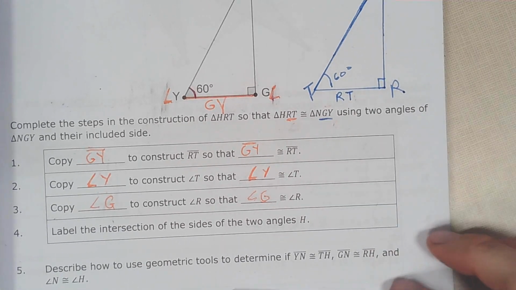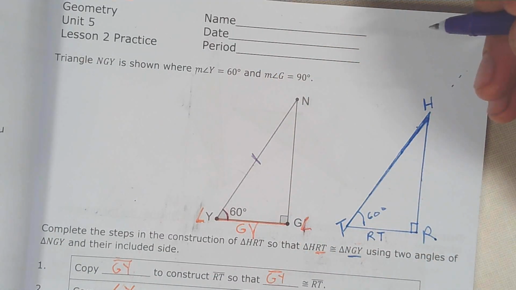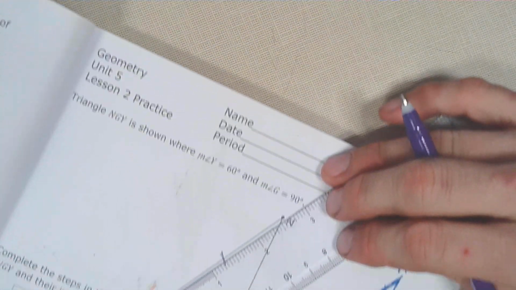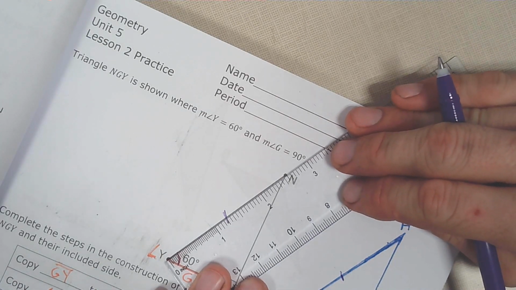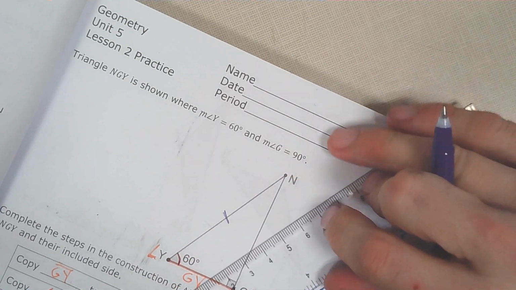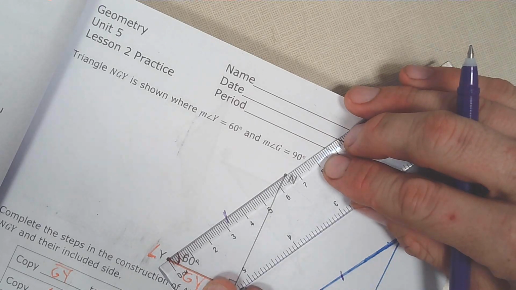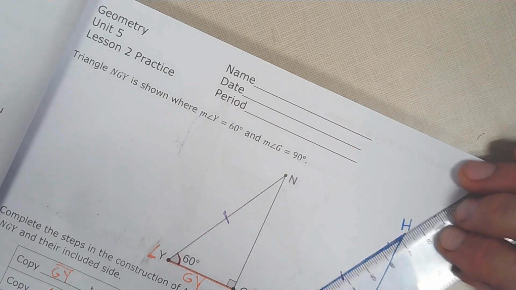I'll just show you. We're trying to figure out if YN, so YN is this one, is congruent to TH, this one. Well, let's just measure it. Okay, so YN is about, let's use centimeters, about 6.5, and TH is about, did I measure that right?